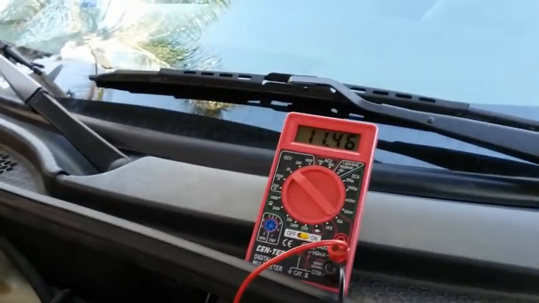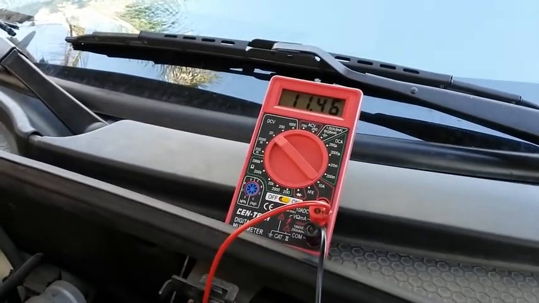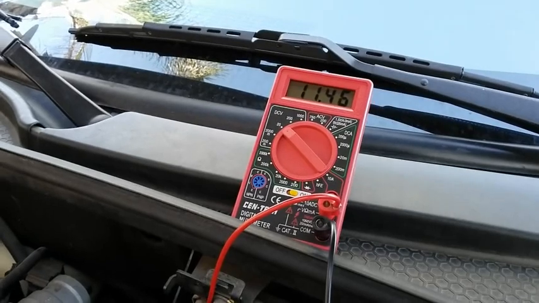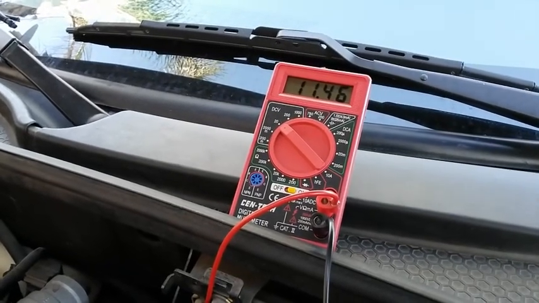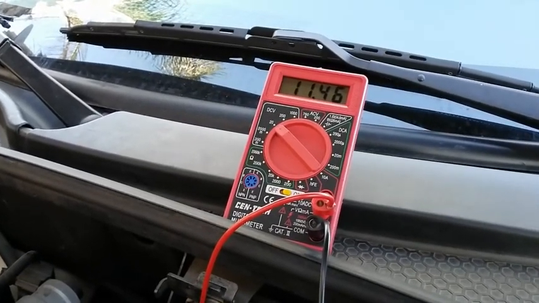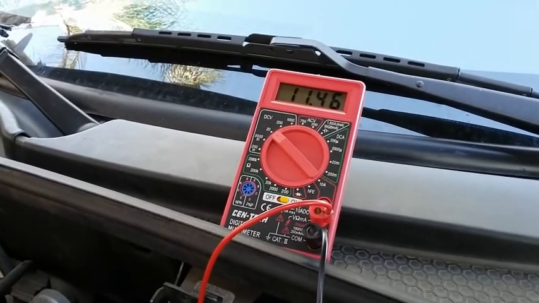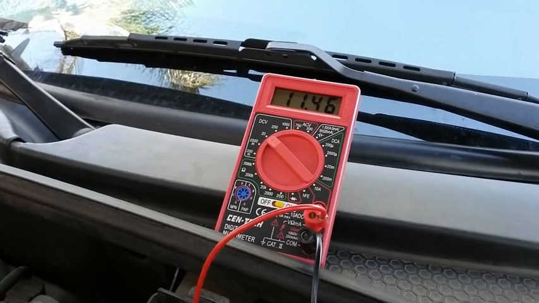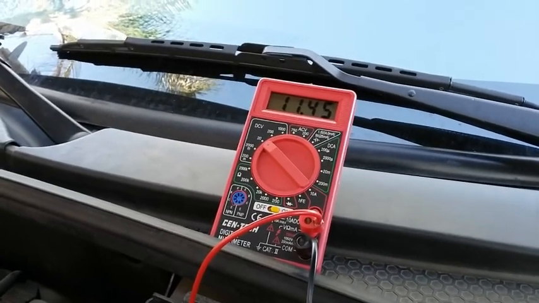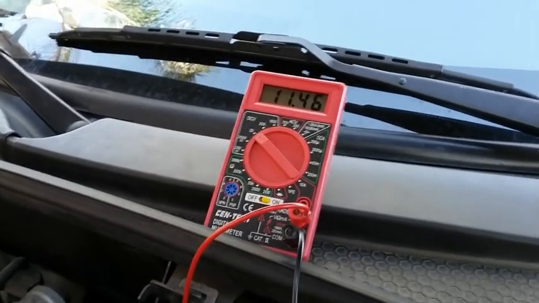But hopefully this process that I did helps you out. Once I remove the oil pressure switch, I will still perform some ohm tests. I'm going to compare the old to the new, just to give you guys some specs on the ohms, on the resistance of this oil pressure switch. All right, so that's the next step.